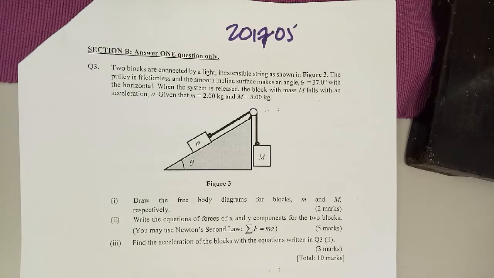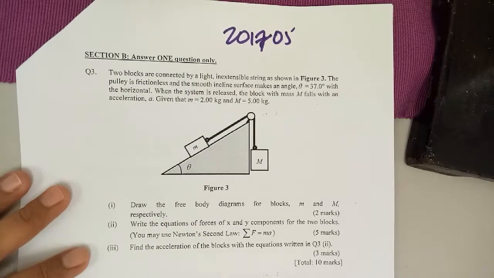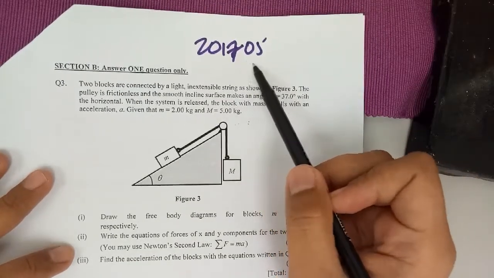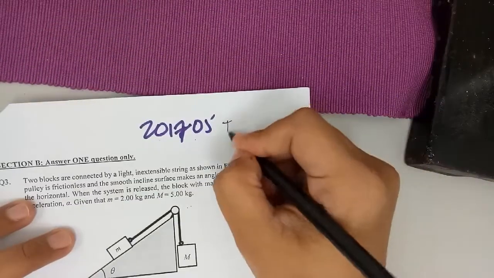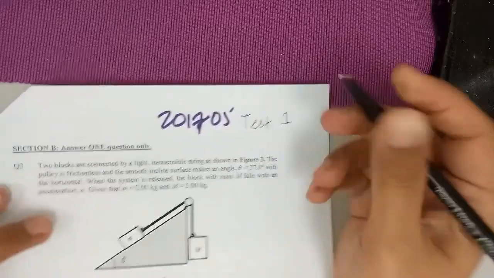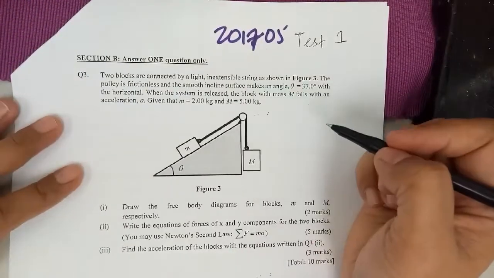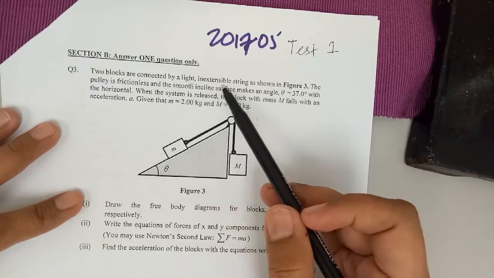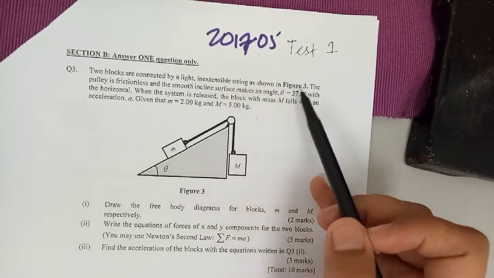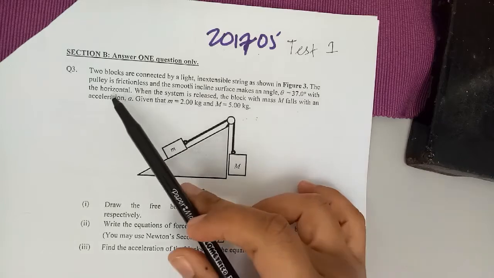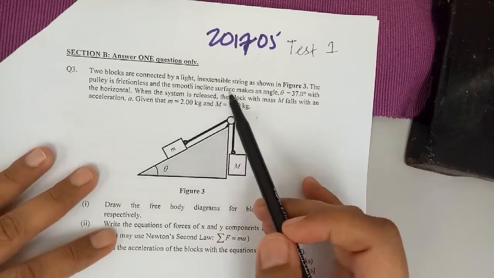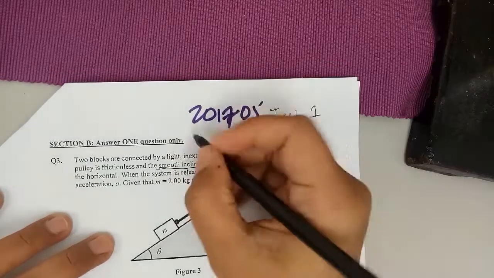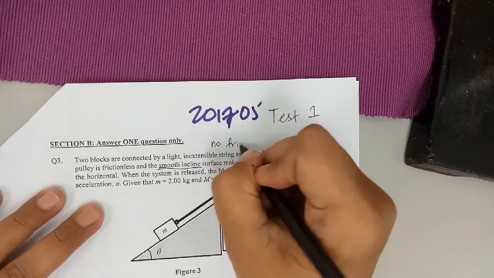Okay, hi. So we are going to solve Test 1, 2017-05, question number 3. Two blocks are connected by a light inextensible string as shown in figure 3. The pulley is frictionless and the inclined surface is smooth. When we hear the word smooth, it means there will be no friction.